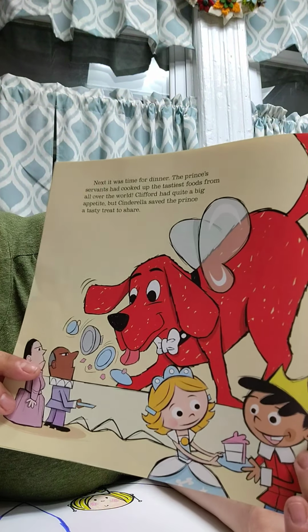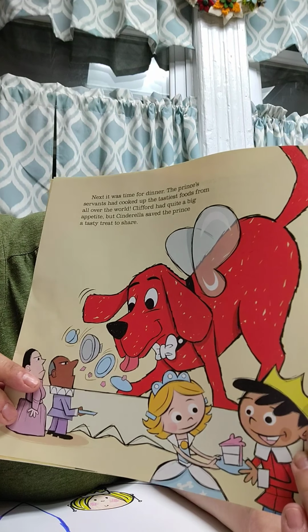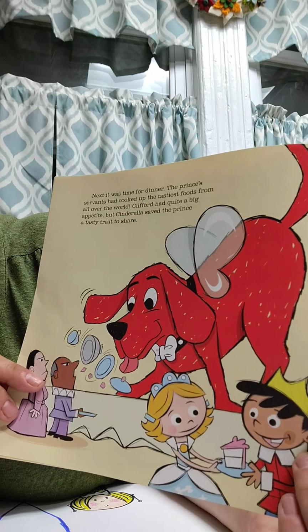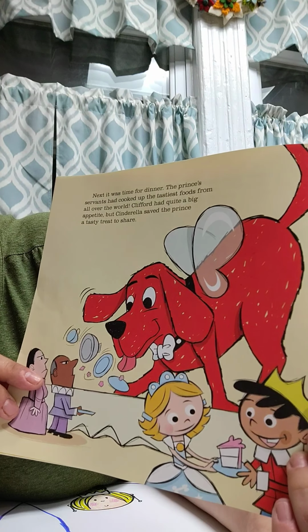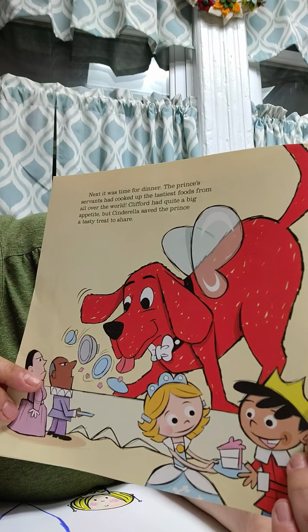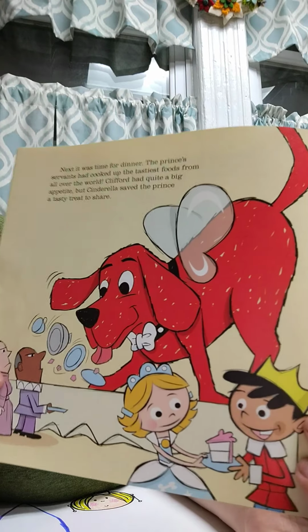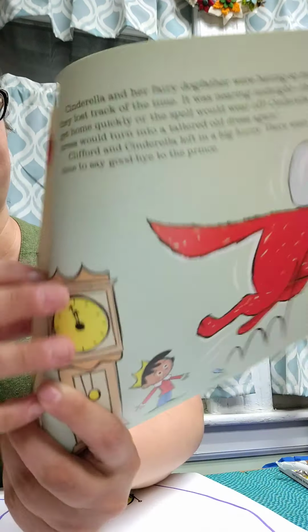Next, it was time for dinner. The prince's servants had cooked up the tastiest foods from all over the world. Clifford had quite a big appetite, but Cinderella saved the prince a tasty treat to share. Some cake.